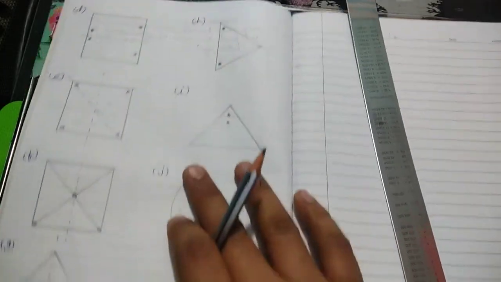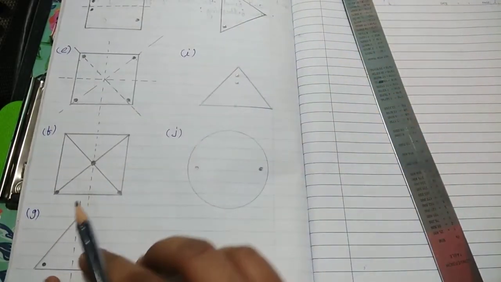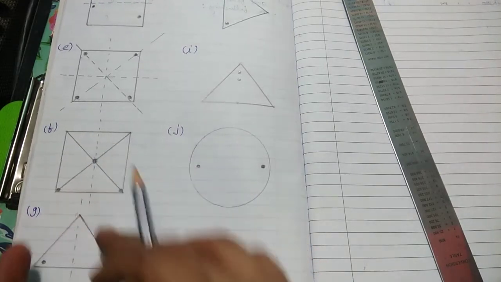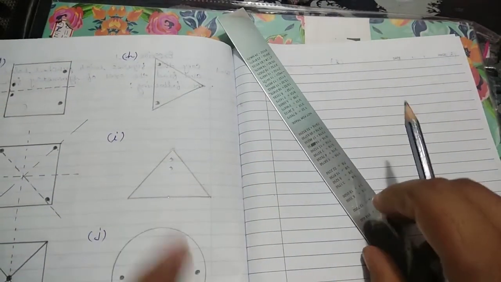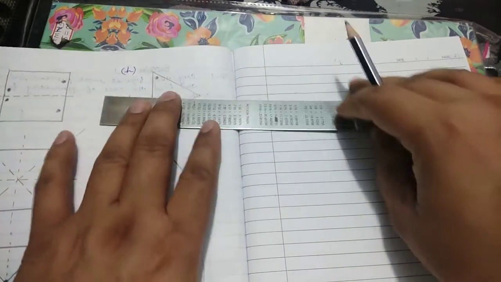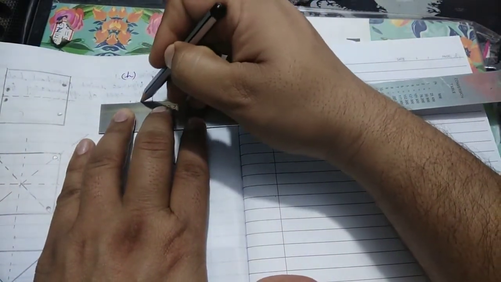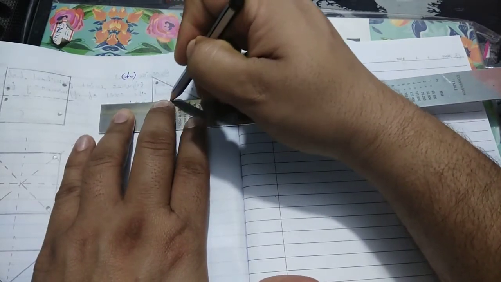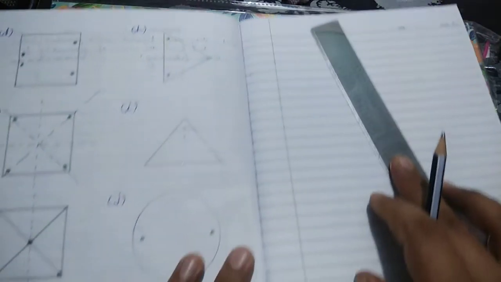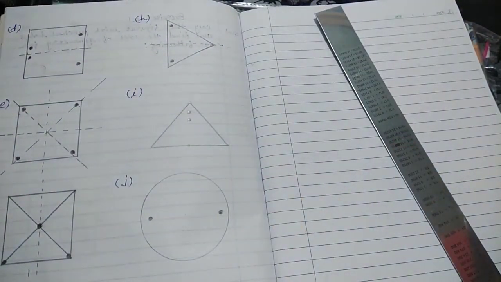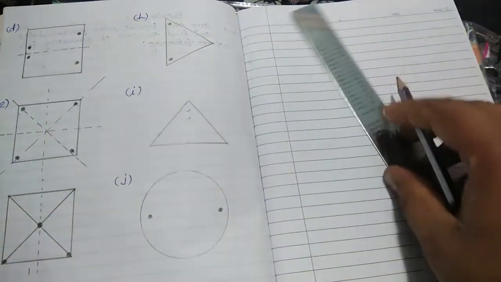Next, H. H and G are the same shape, but when G is rotated clockwise, we will get this shape. So the line of symmetry for this will be a horizontal line.